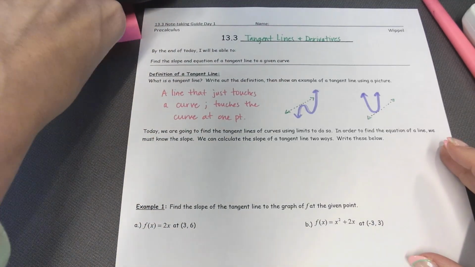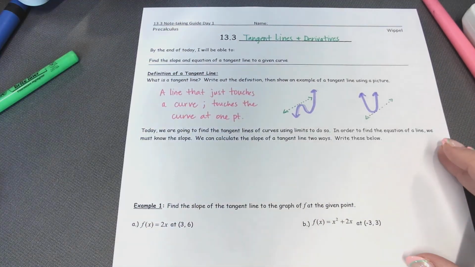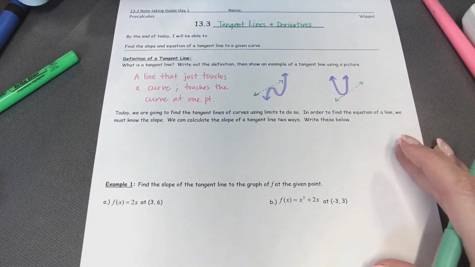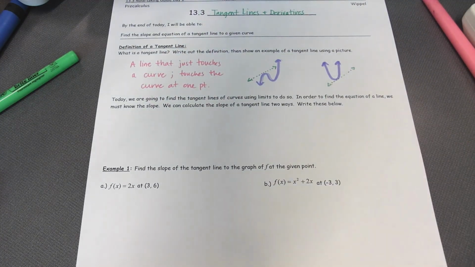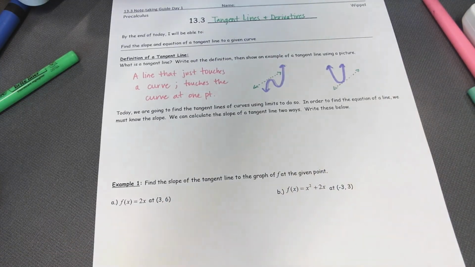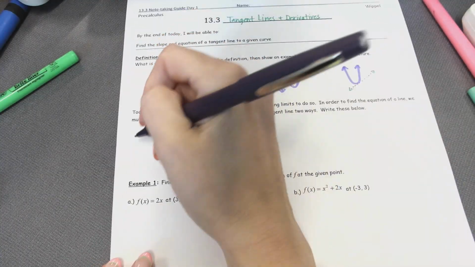Okay, and then we're going to find the tangent lines of curves using limits to do that. So in order to find the equation of the line, we have to know the slope. And there's two ways that we can calculate the slope of the tangent line. This first one that we're going to write down, we're going to use that more tomorrow.